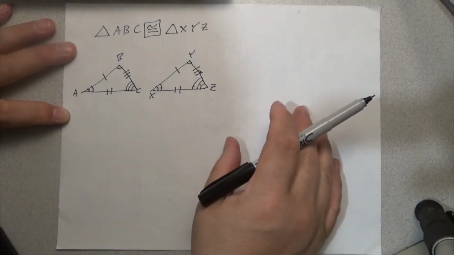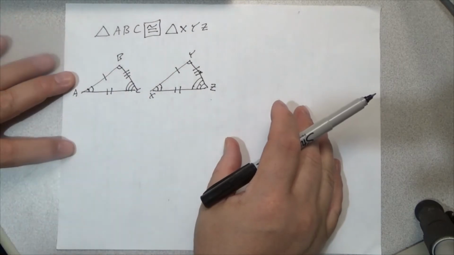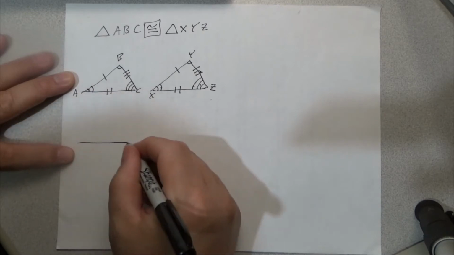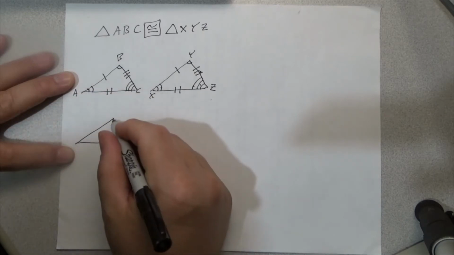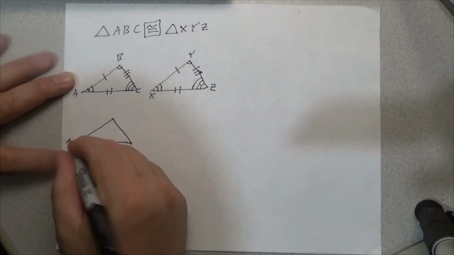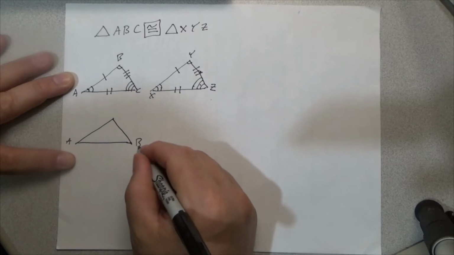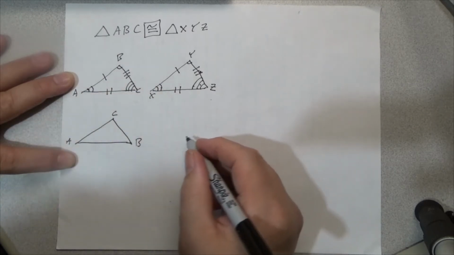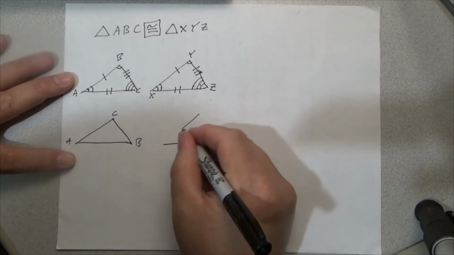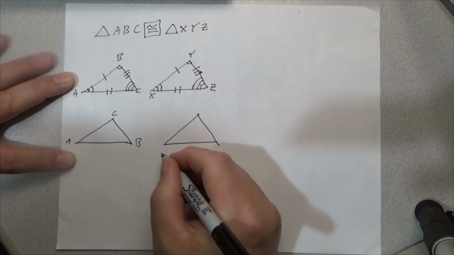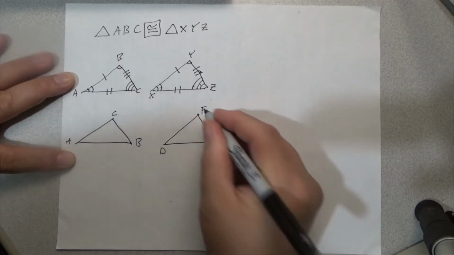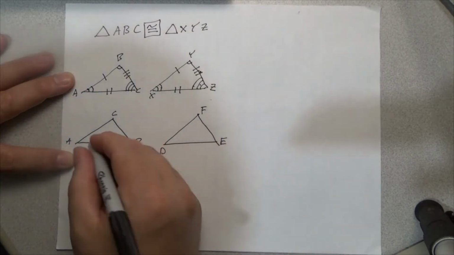So let's go ahead and draw this one out. And they orient it the same. I'm looking at the top of page 581. So they have A, B, and C, and then D, E, and F. Of course, theirs are drawn a little bit better than mine.